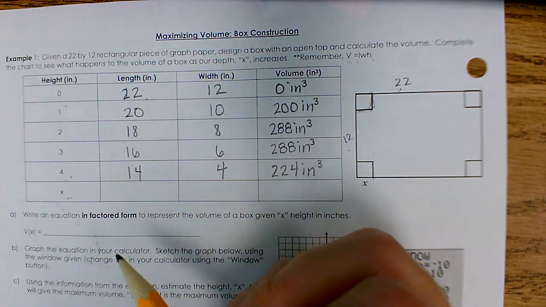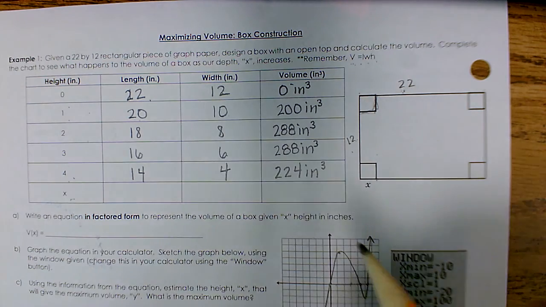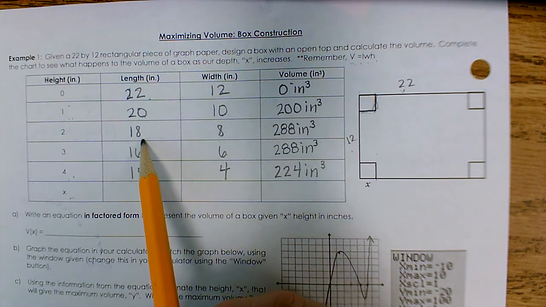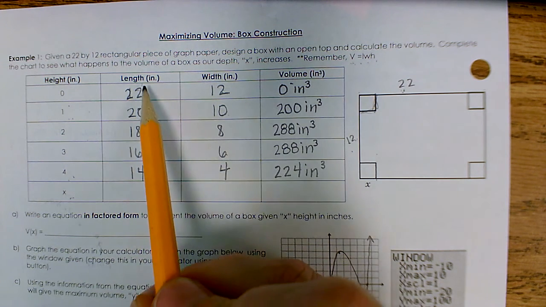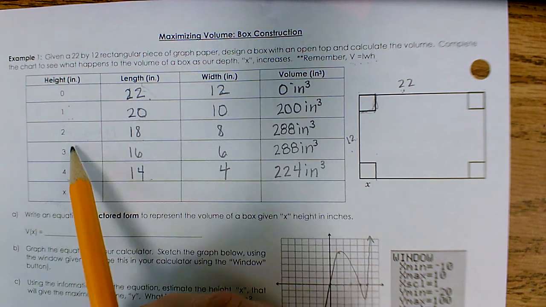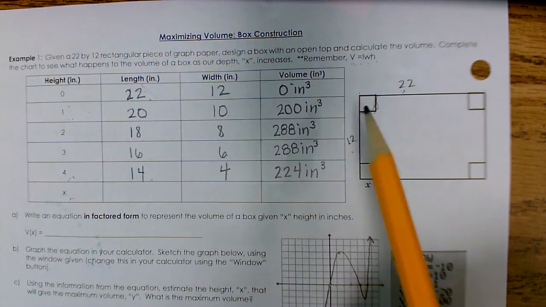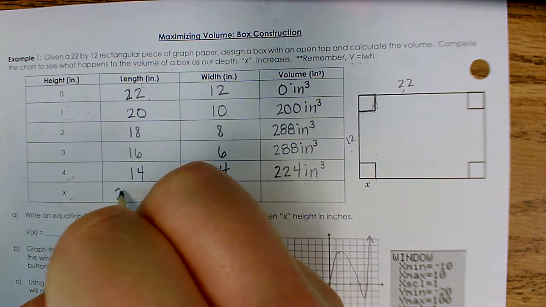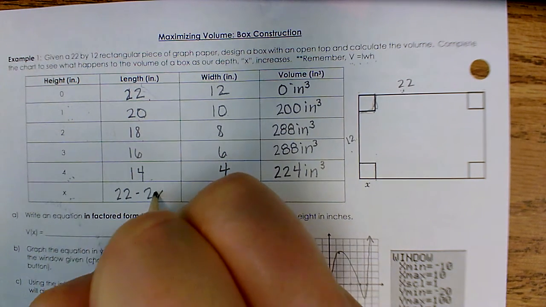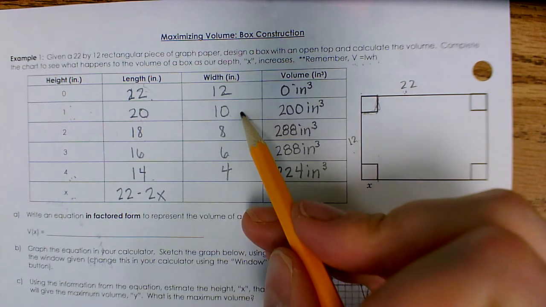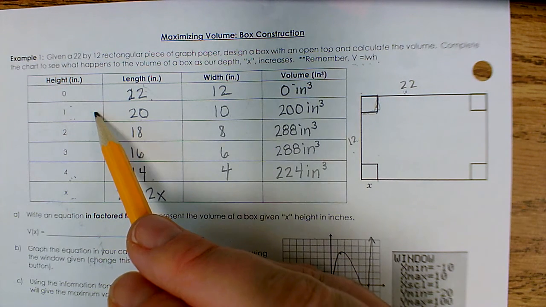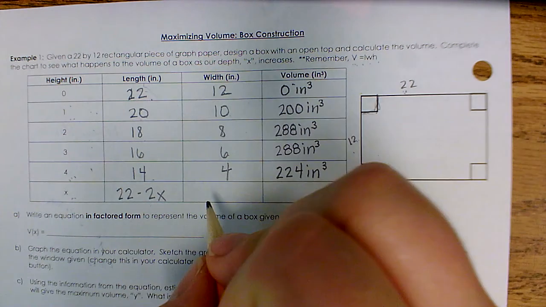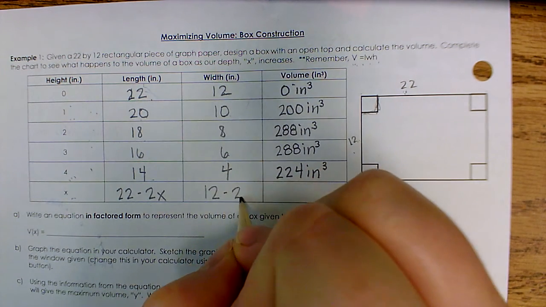And then any x, right? So see how we took 2 from here, we took a total of 4 from here, a total of 6 from here, and a total of 8 from here. We're doubling what our height is because we have to take it from both sides of it. Does that make sense? So our length factor would then be 22 minus 2x. And same thing here, we're taking 2 more each time. So we're taking 2 from here, 4 from here, 6 from here, and 8 from here from the original. So that would be 12 minus 2x.